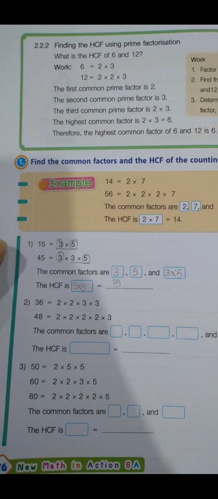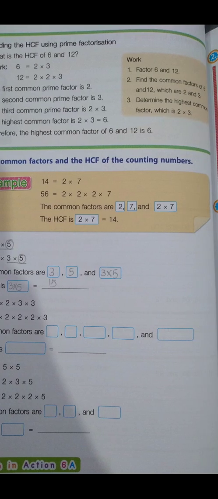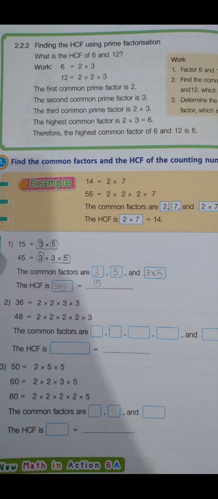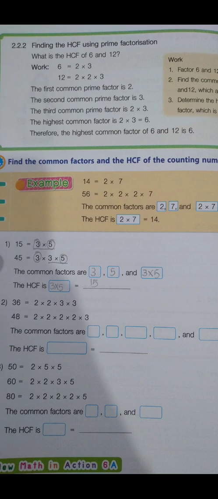Here, please answer your book. Find the common factors and the HCF of the counting numbers.